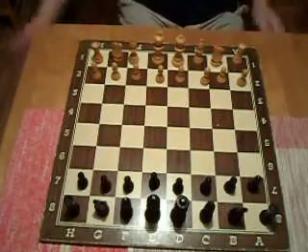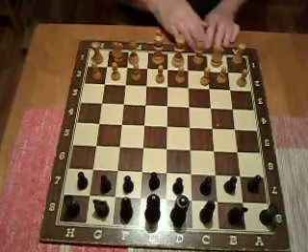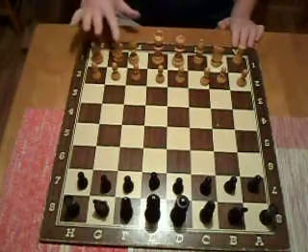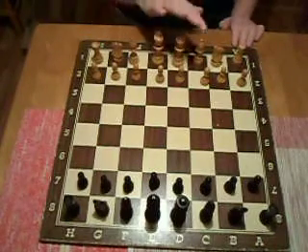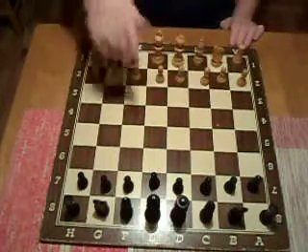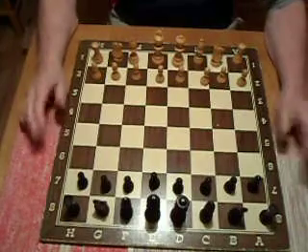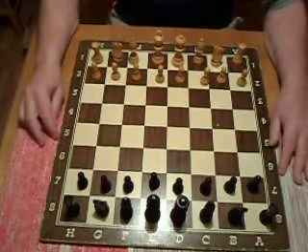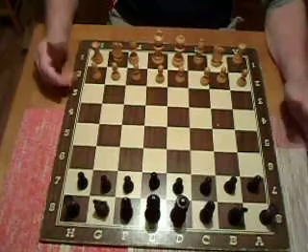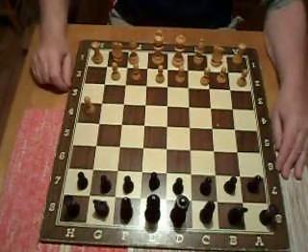So now here you have the back rank: rook, knight, bishop, king, queen, bishop, knight, rook, and 8 pawns on this row, and the same for the black. And I'll show you how these pieces can move. The pawn, with its first move, can either move 1 square or 2 squares.